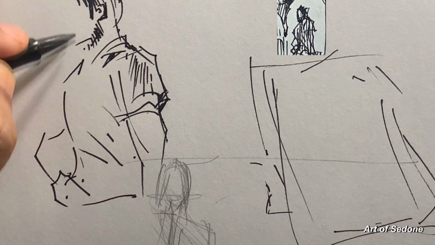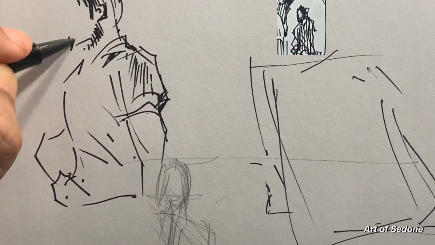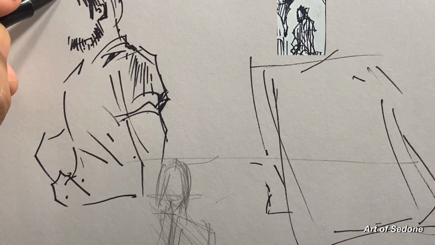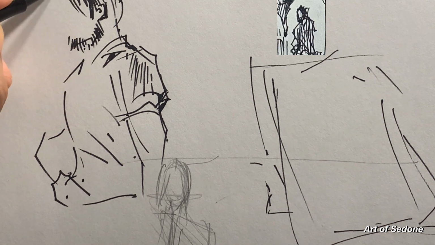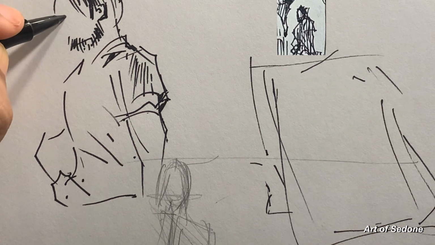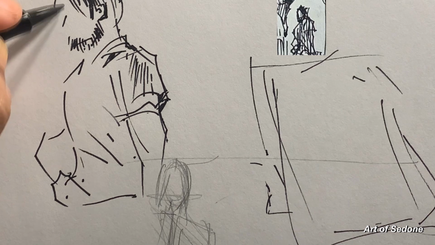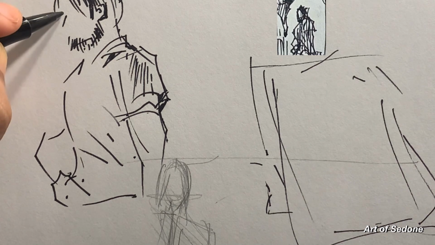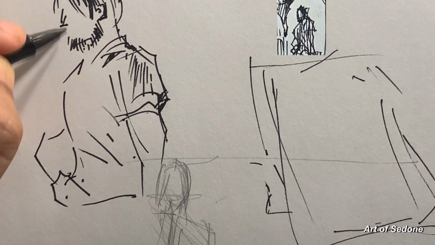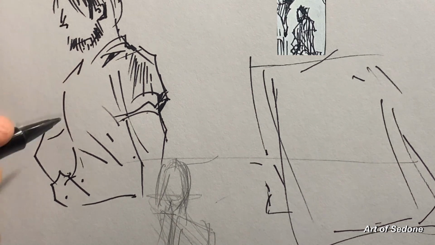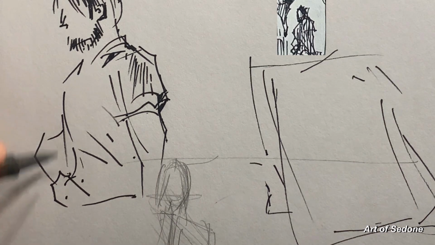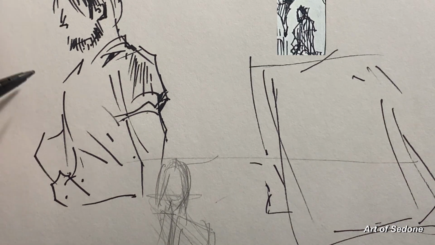So yeah, I'm just being inspired by the thumbnail, like what I think the character might look like. Sometimes I'll just draw this anyway, even without the thumbnail.